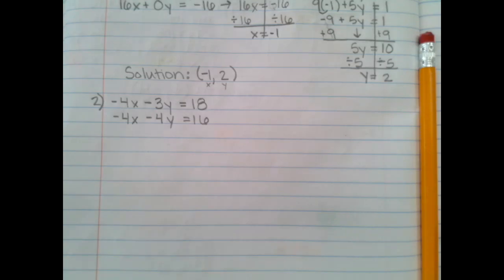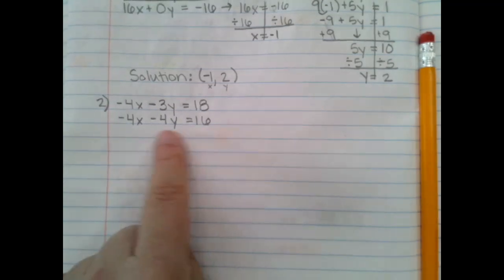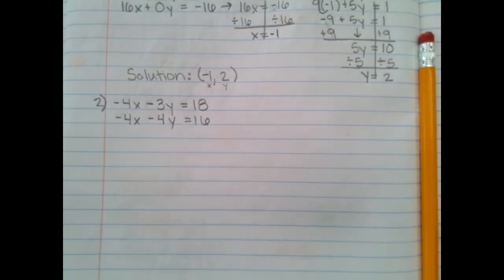This one substitution could be easy to do. We could solve for x or y on this bottom one. But we're just practicing our elimination here.